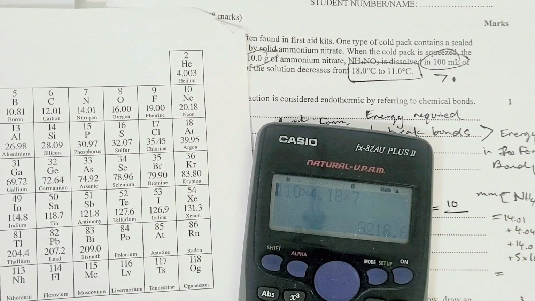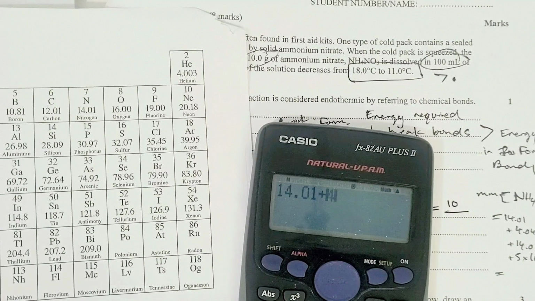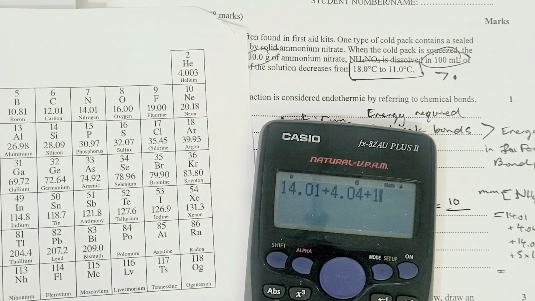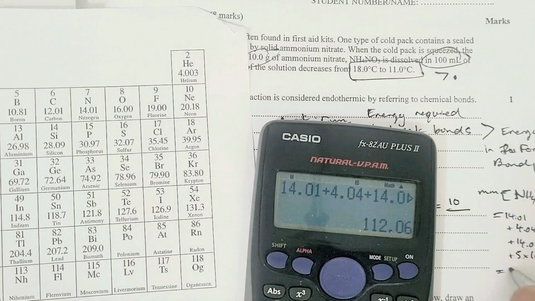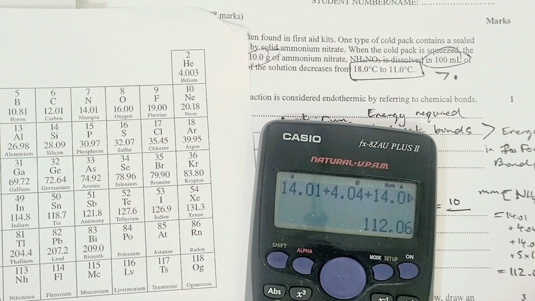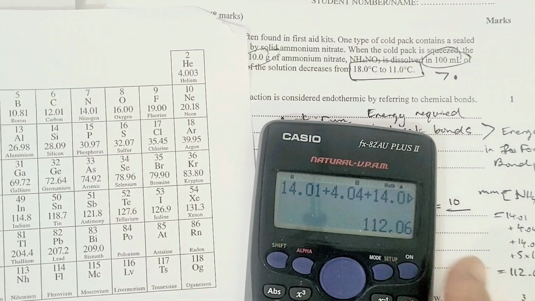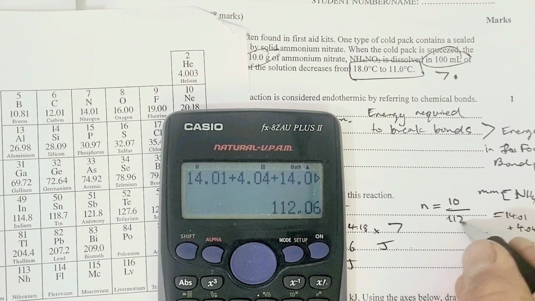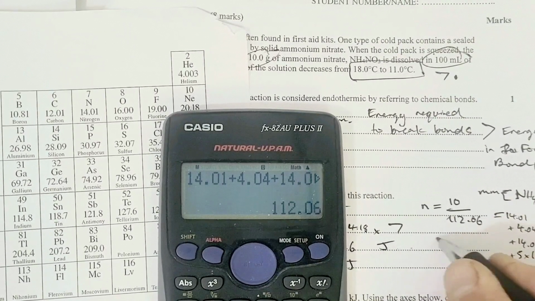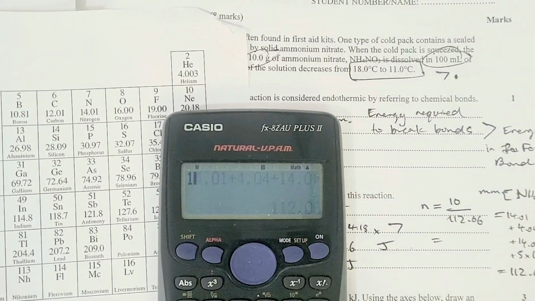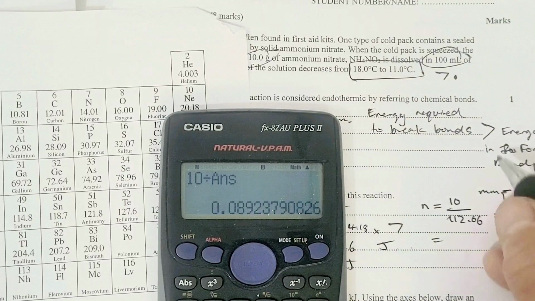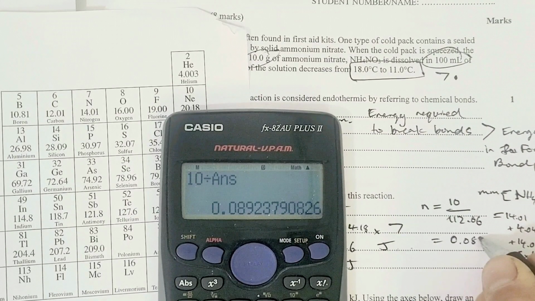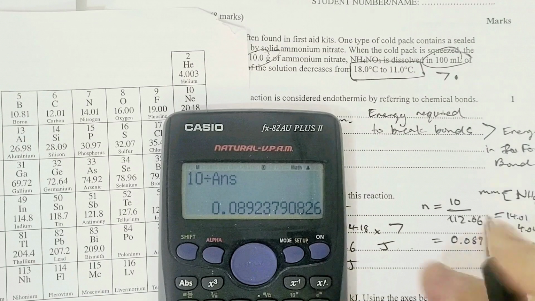Okay, let's just try that. 14.01 plus 4.04 plus 14.01, 5 times 16, 112.06 grams per mole. 10 divided by the answer, 0.089 moles.